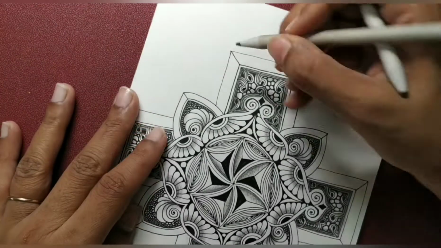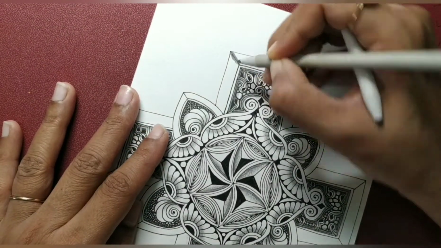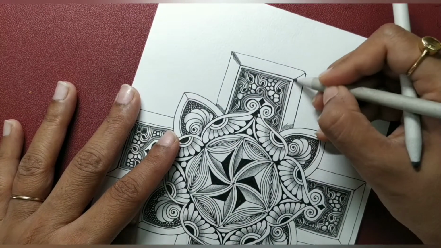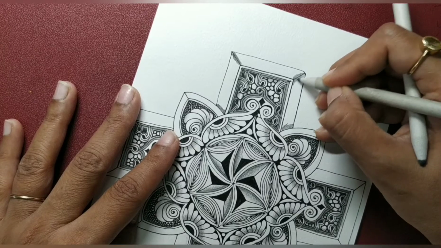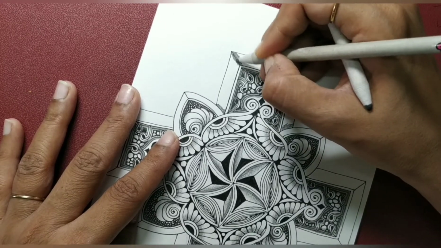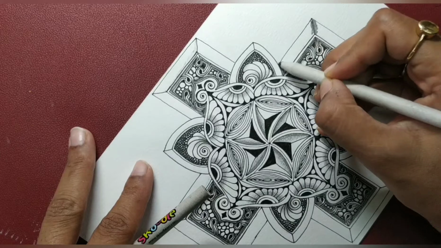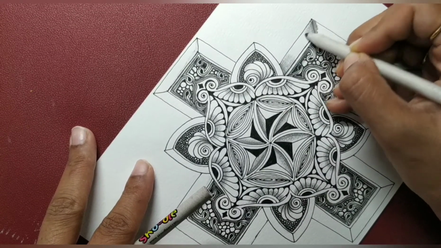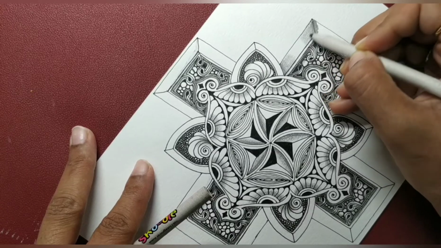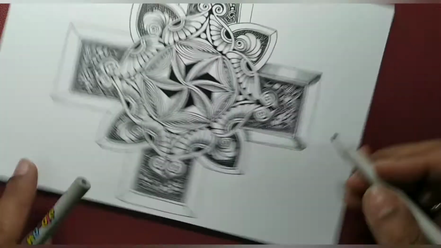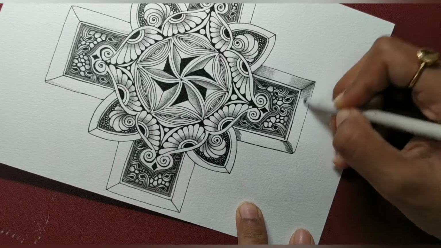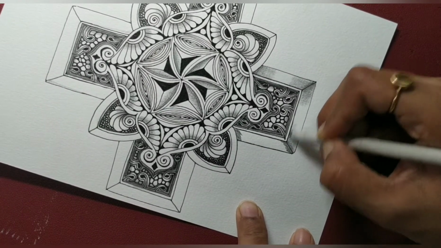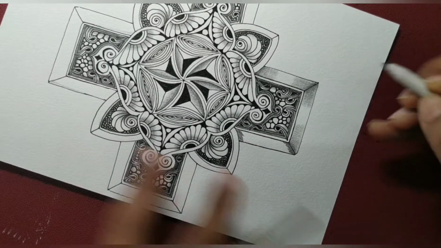Right, now going to our coffered look. That is generally the way we shade. Right, so just leave a highlight in the center and pull the graphite from the line, the corner, towards the center.